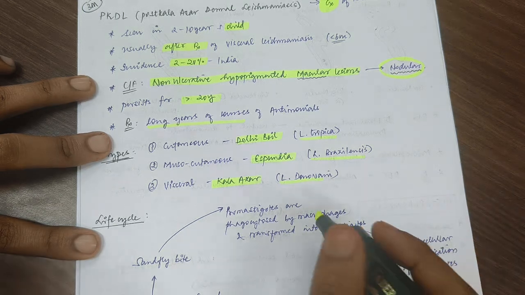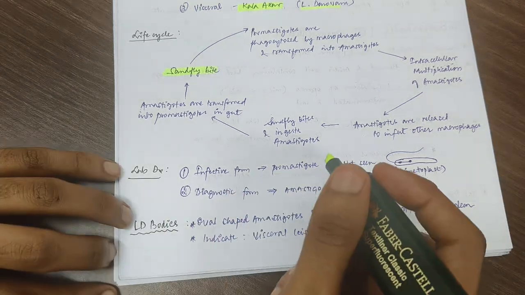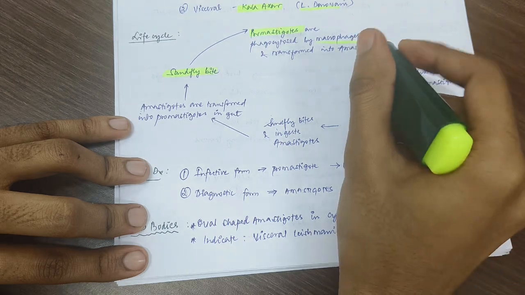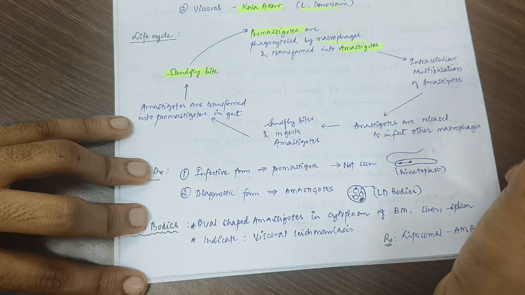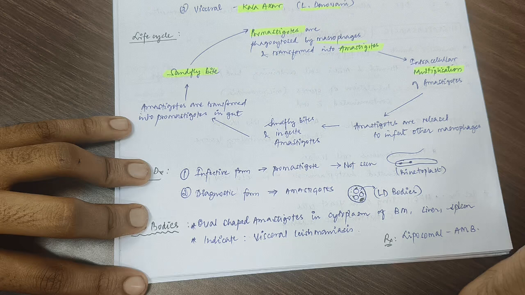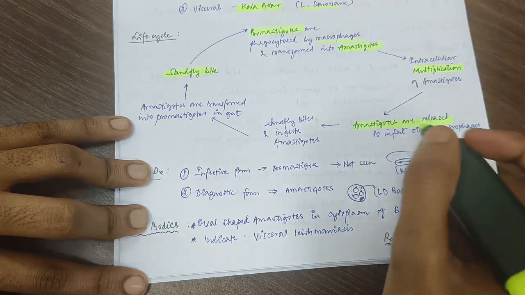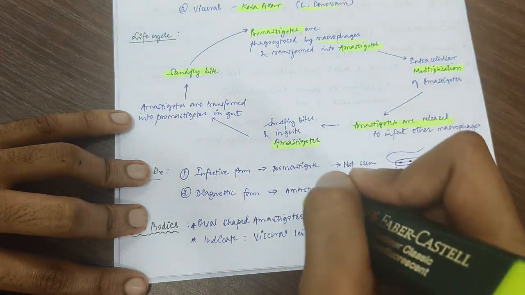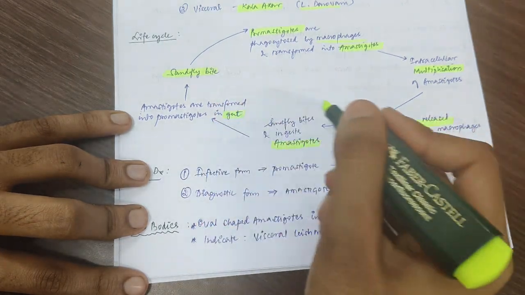Coming to the life cycle, first there is the sandfly bite. After the sandfly bites, the promastigote forms are injected into the macrophages, and they are going to transform into amastigote form. Amastigote forms are intracellular, whereas promastigote is extracellular. So intracellular multiplication of the amastigotes is going to be seen. After multiplication, the amastigotes are released to infect others. Then the same sandfly bites and ingests the amastigote forms. It is going to complete its life cycle, and they are transformed into promastigotes in the gut of the sandfly.